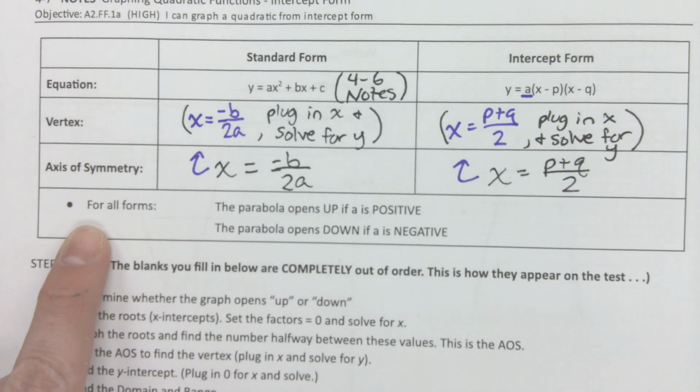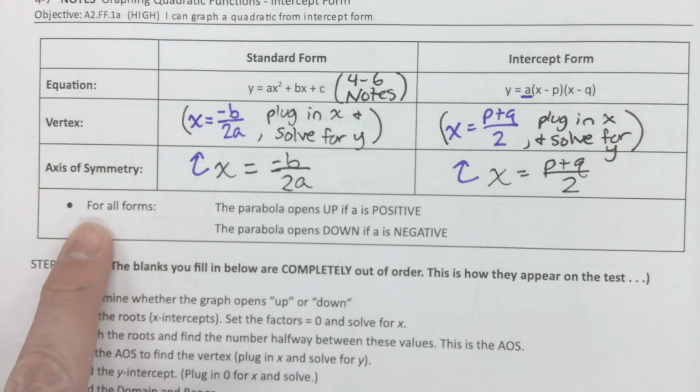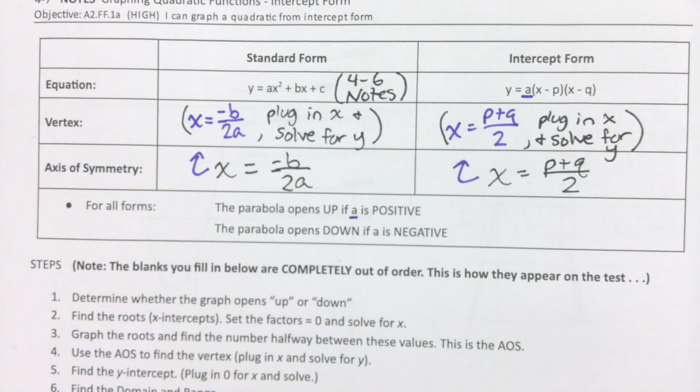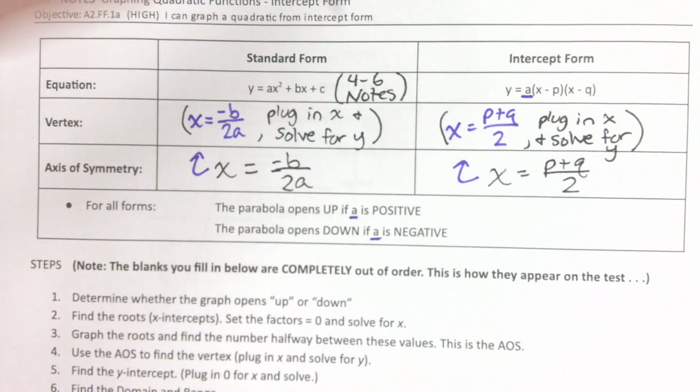The bottom part here is extremely important. You should be well aware of this by now. For all forms, the parabola opens up if A is positive. You should already know that. And the parabola opens down if A is negative. If you're going to get anything right on the test, on the quiz, it's that.